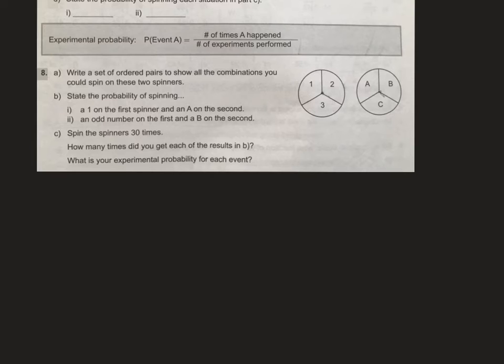C asks you to spin the spinner 30 times. Now, here's the easiest way to spin a spinner. You will need a paper clip and your pencil or a pen. And so the easiest way to do this is to lay the paper clip on your page, kind of like this, and then stick your pen on the inside of it, right at the center.